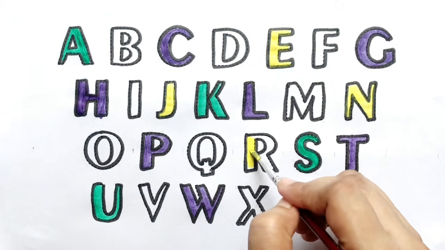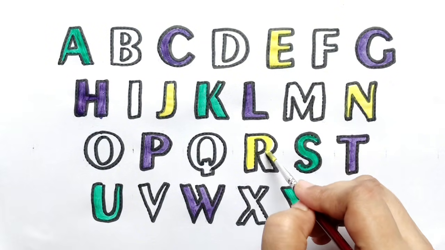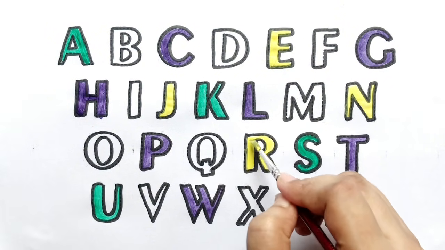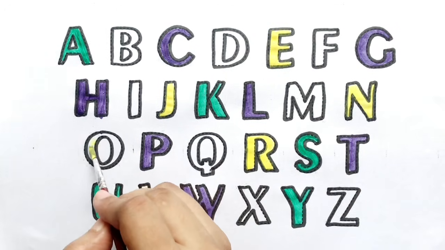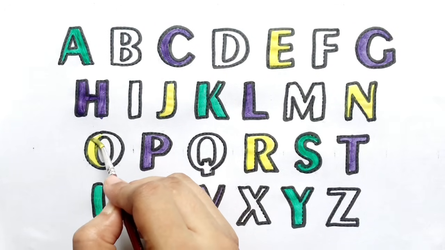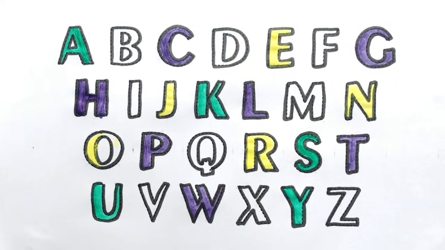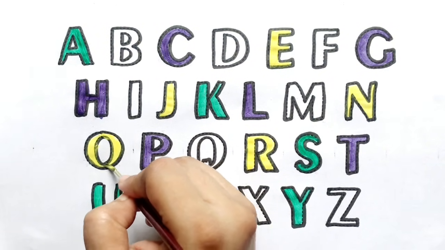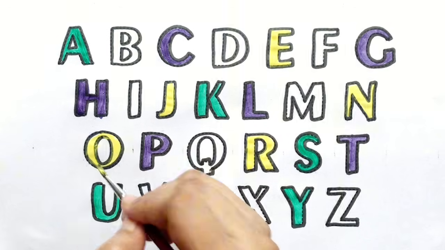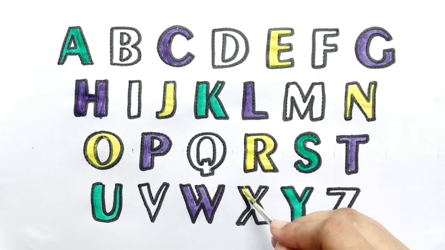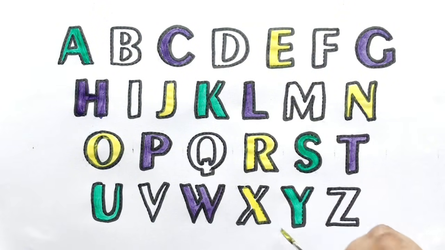R for rainbow. A B C D E F G H I J K L M O for octopus. Q R S T U V W X Y and Z. Now I know my ABCs. Next time, won't you sing with me? X for xylophone.